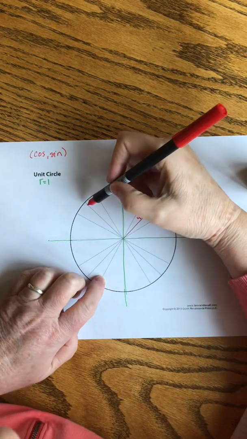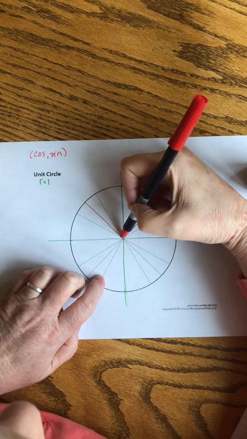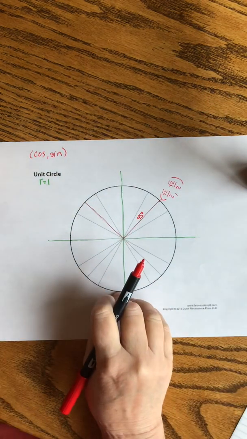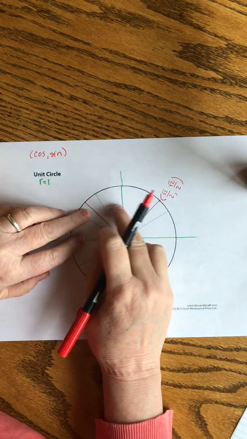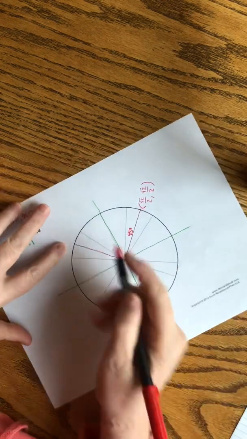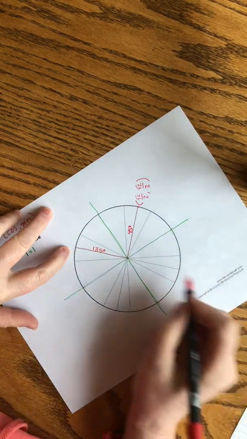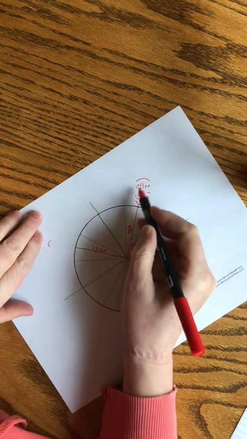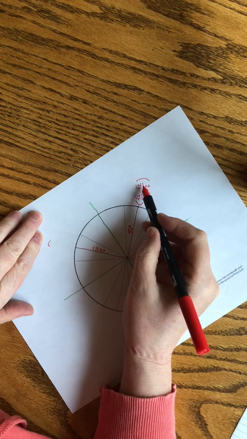Now we can do the same thing in the other quadrants. This angle is 45 plus 90, right? So this is 135 degrees. This point also has a cosine and sine of square root of 2 over 2, right?